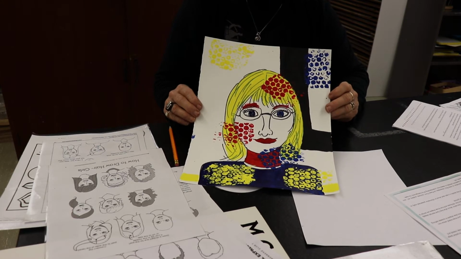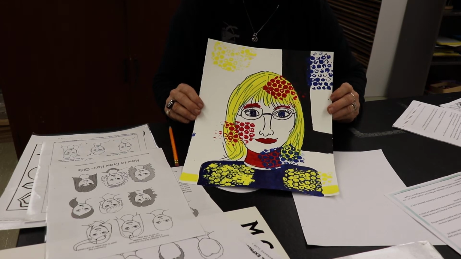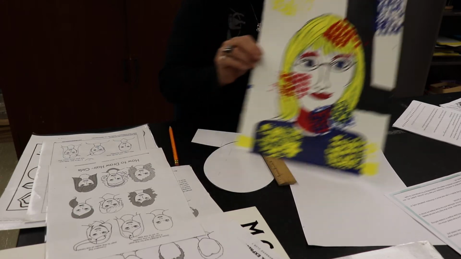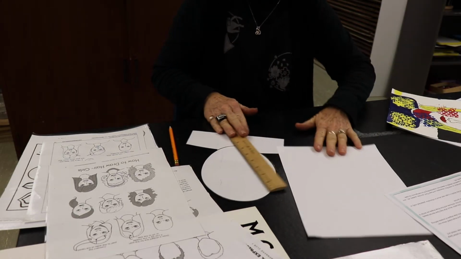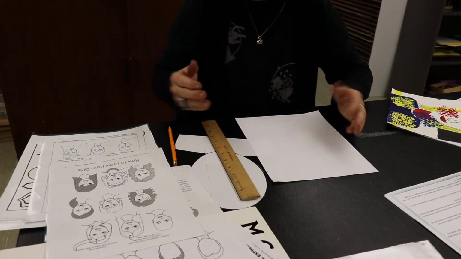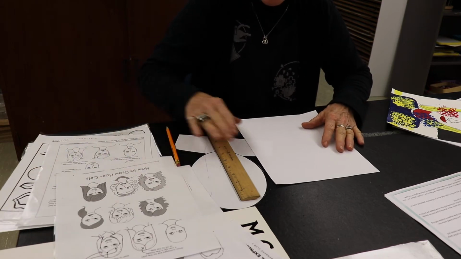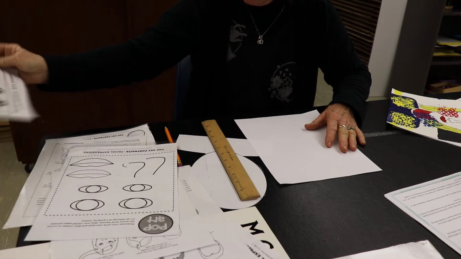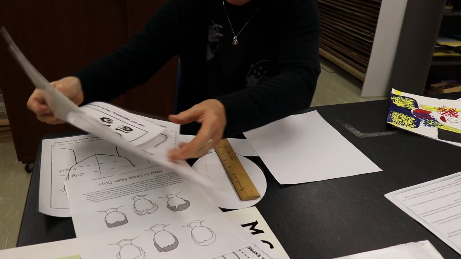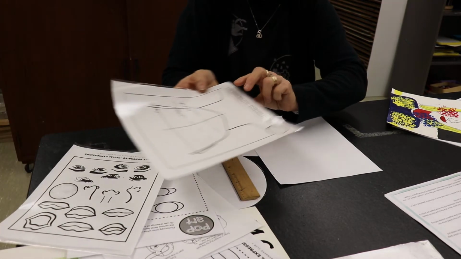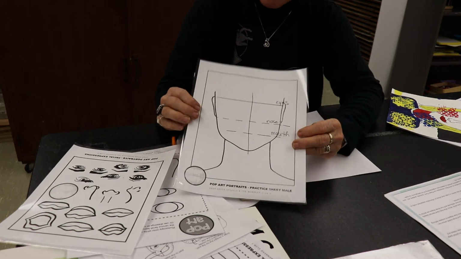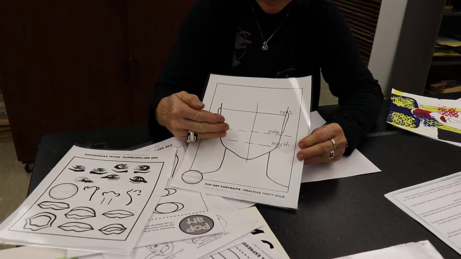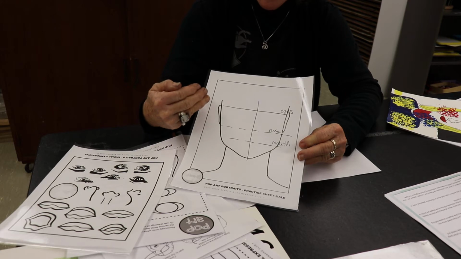And today we're just going to work on what I'll call a reference page. So for your reference page, we are going to draw a template so that we understand where all the facial features are. On your table, you're going to have several handouts, but this is one that we want to look at. It's going to tell us where our mouth should go, our nose, and our eyes.